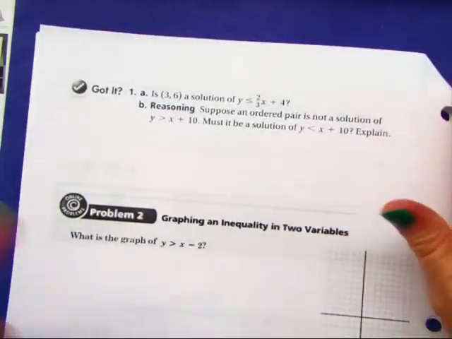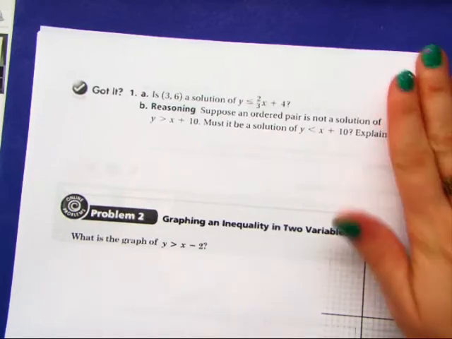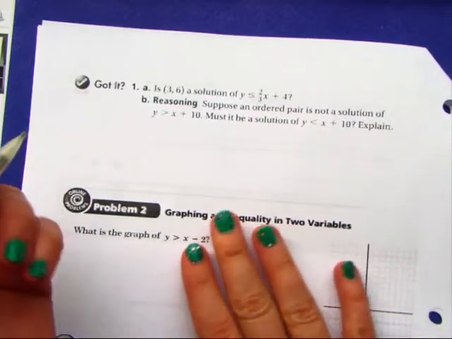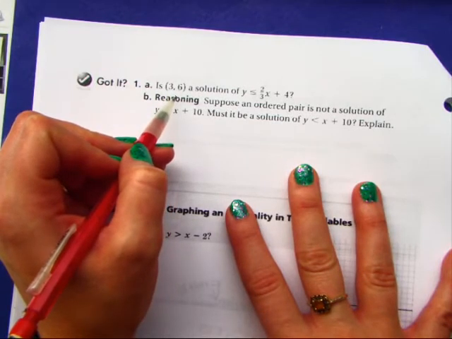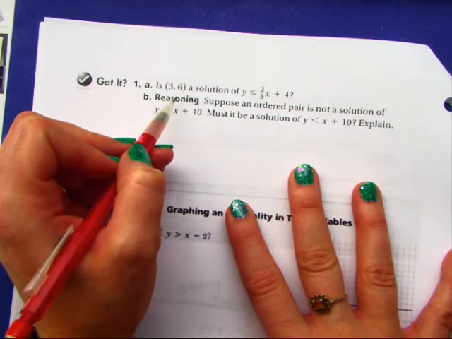Let's try it one more time. If you want to pause the video and try the got it yourself to see if you get a true or false, go for it. Part A. Is (3, 6) a solution to y is less than or equal to 2/3 x plus 4?